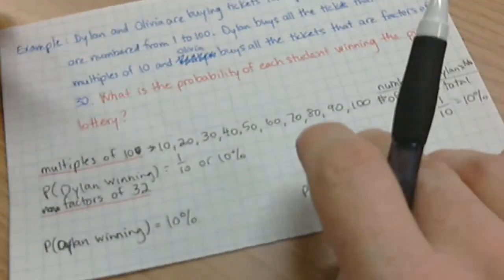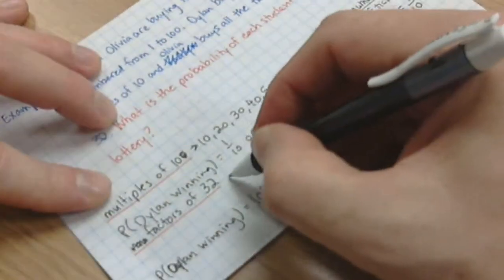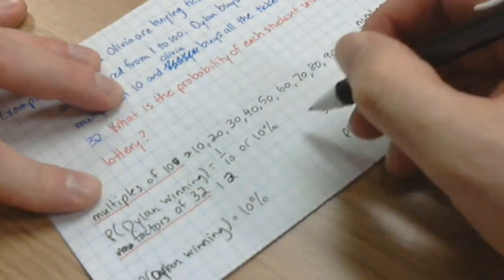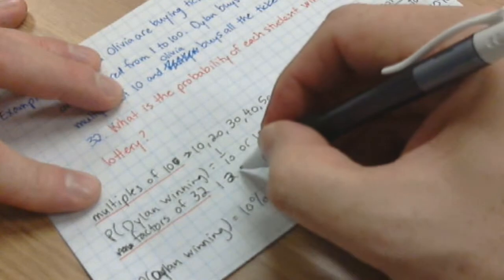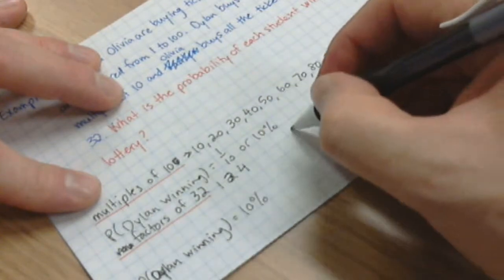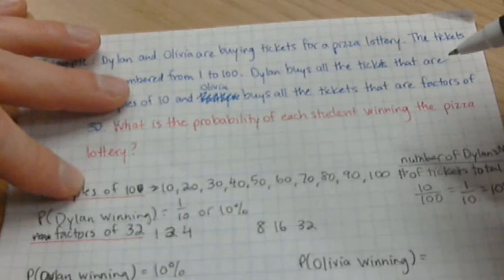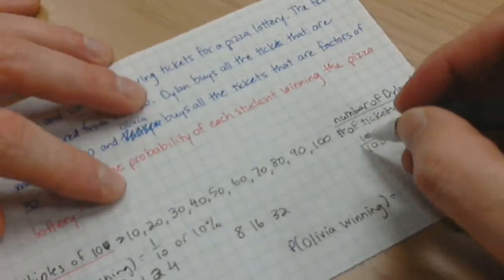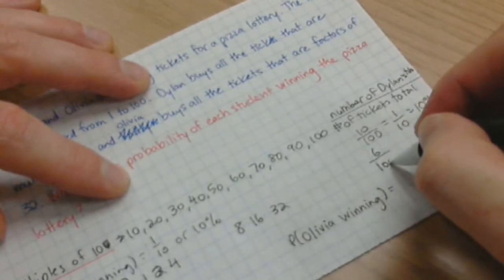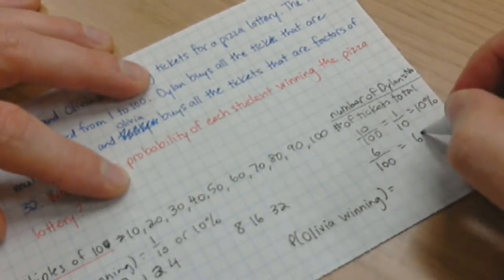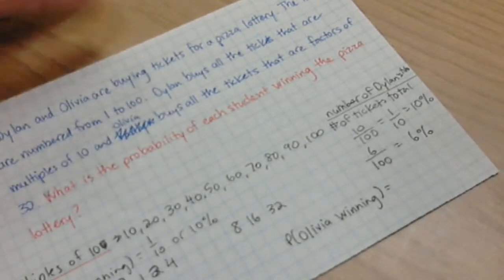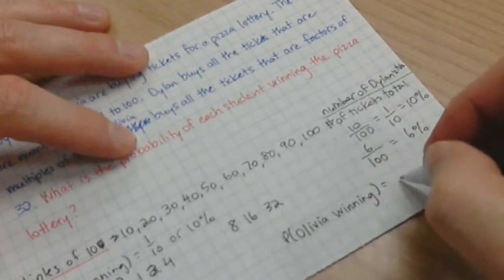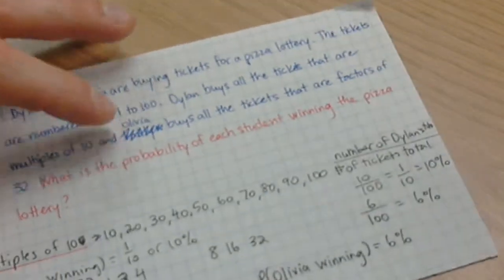Now, Olivia bought all the tickets that are factors of 32. If I make a factor rainbow, I have 1 and 32, 2 and 16, 3 doesn't go, 4 and 8. And that is it. So Olivia buys 6 out of 100 tickets, which gives her a 6% chance. So the probability of Olivia winning is 6%.